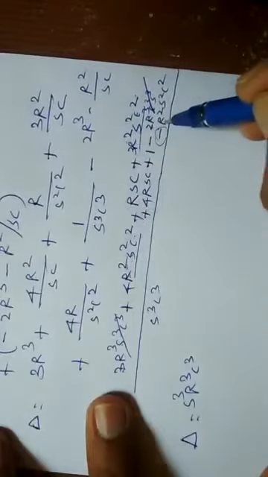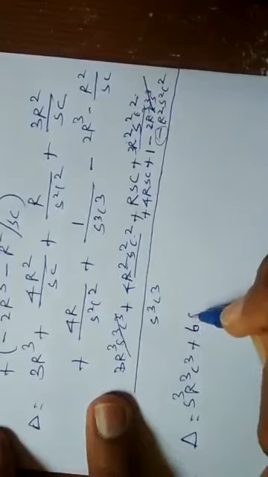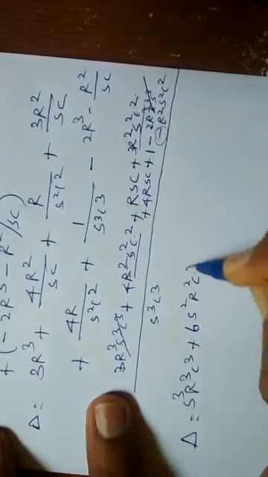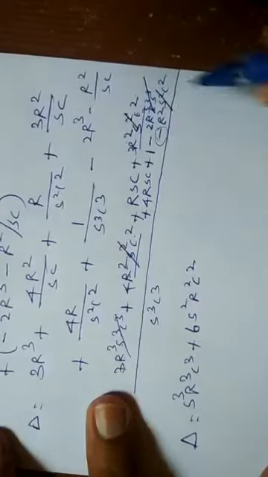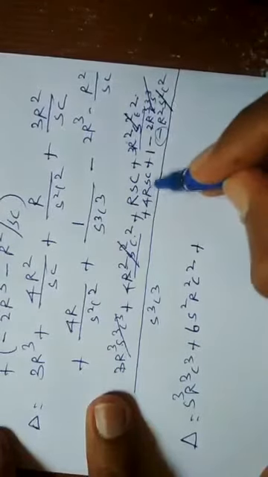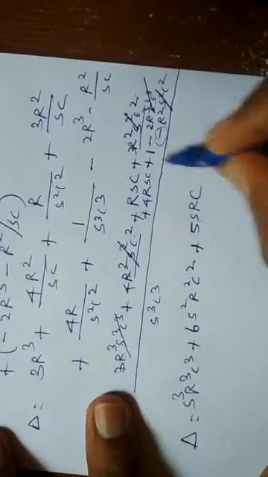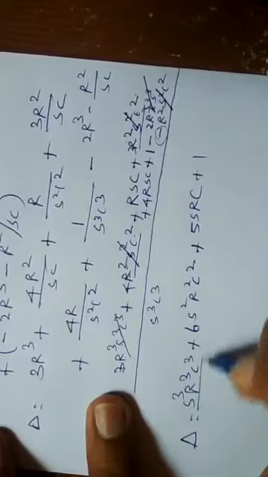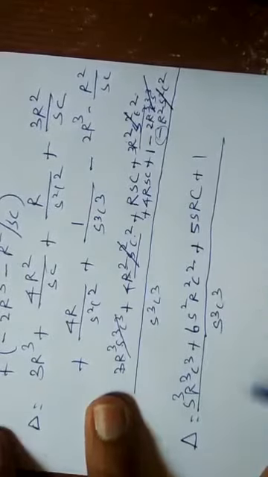So 7 minus 1, it is plus 6 s squared r squared c squared. So these three terms will be eliminated, and the remaining term plus 4 src, simply src, so 5 src plus 1 by denominator s cube c cube.